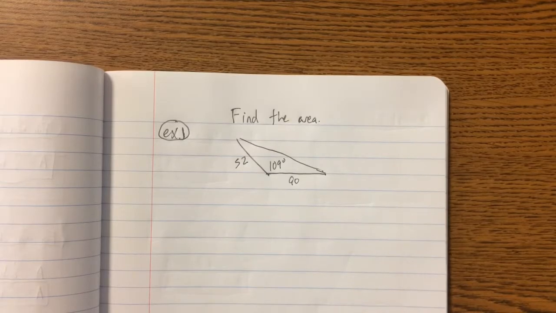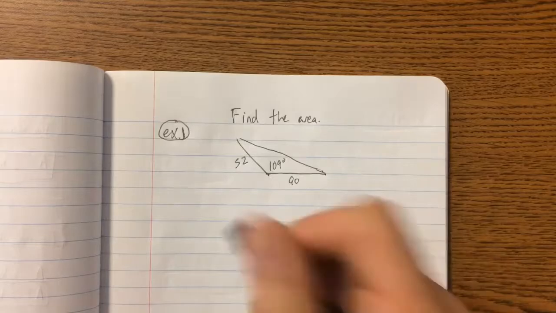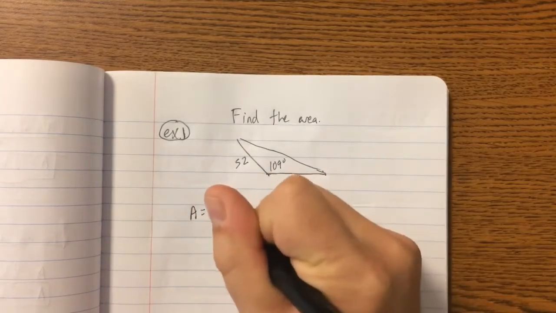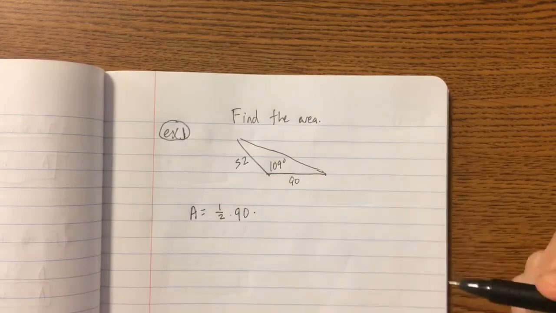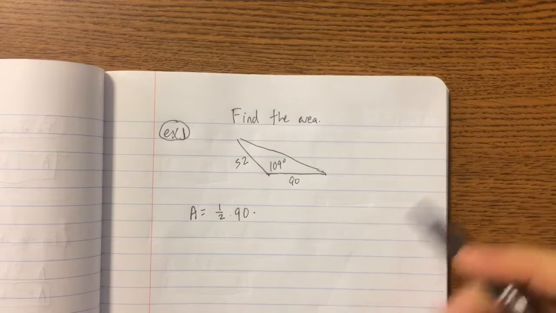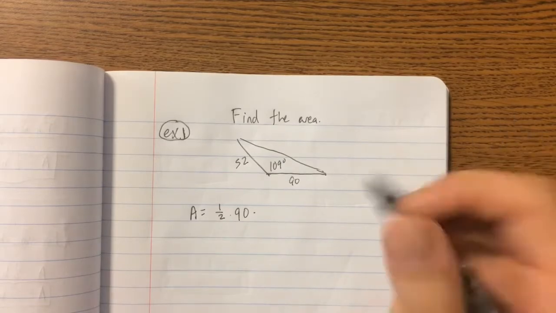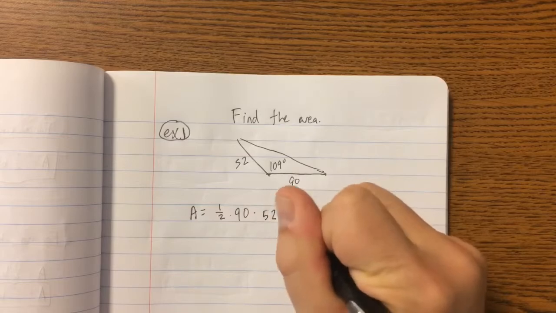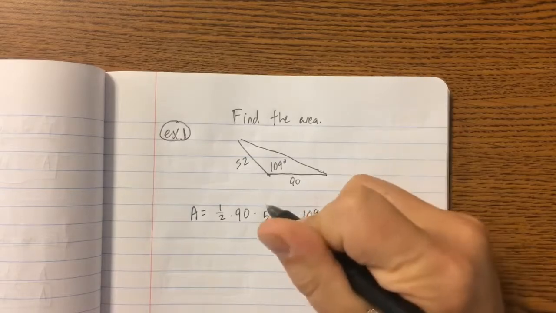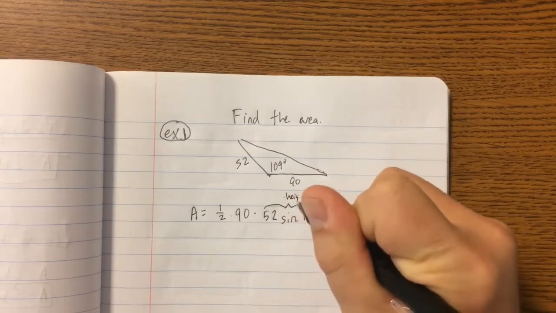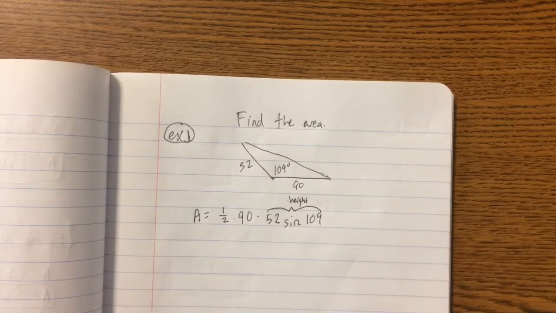So we can go with that middle formula we came up with, which is really just an extension of the classic half base times height formula. So the area will equal 1/2 times the base, which in this case is 90, times the height, which we had to calculate out. We had another way of writing that, right, which would be 52 times the sine of 109. So this right here is just the height being calculated. Just keep that in mind. And at this point, you just throw all that in the calculator.